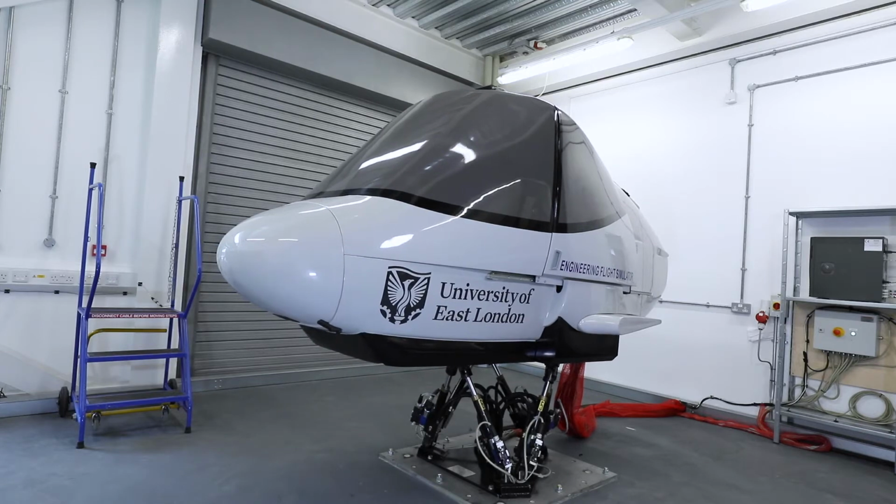They can also use this simulator facility for research and other engineering fields, such as control design, where they can design PID controllers and things like that to control the control devices such as elevator, aileron, flap, and so on.